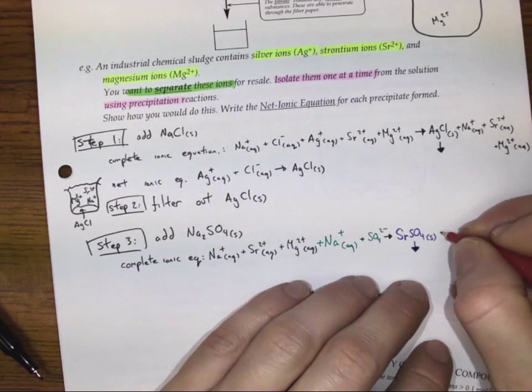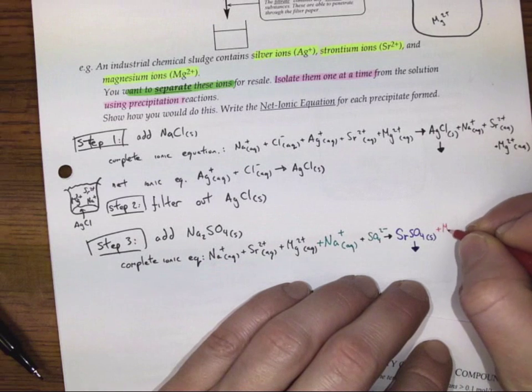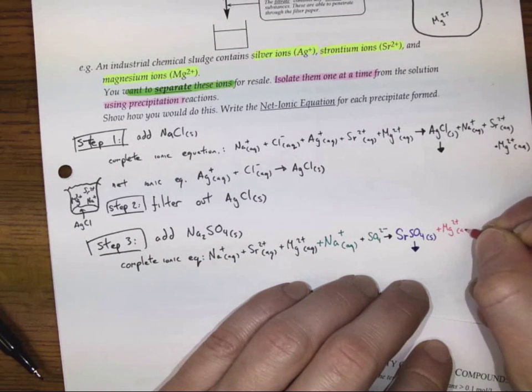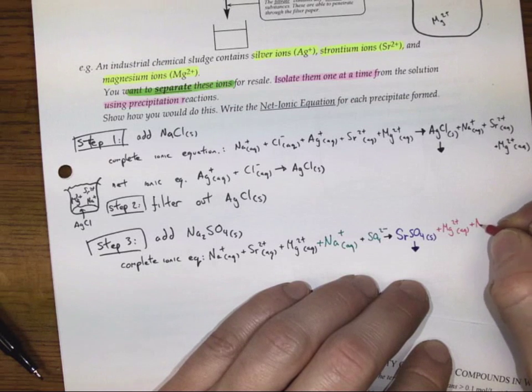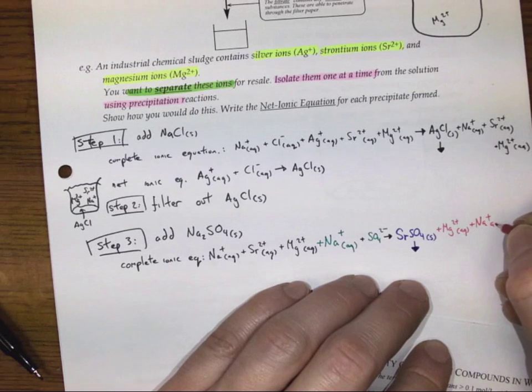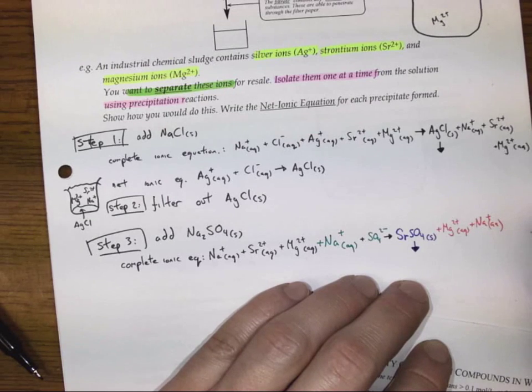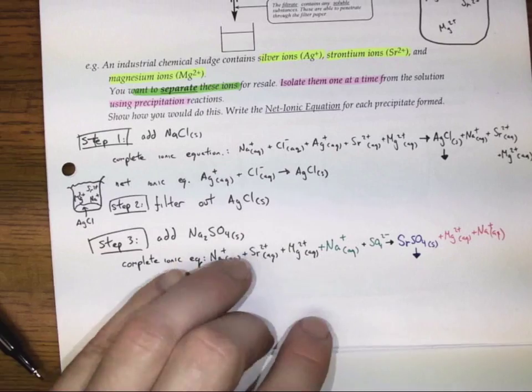So what else do we have left? We have some magnesium ions. We have some sodium. Oh, and that's it, right? That's not so bad. Okay.